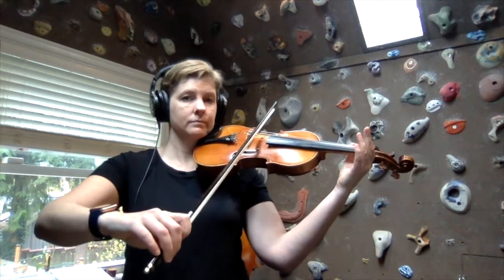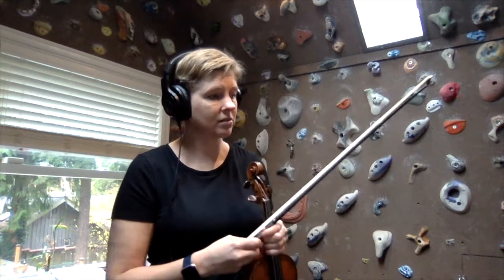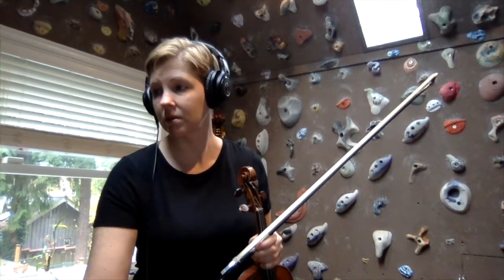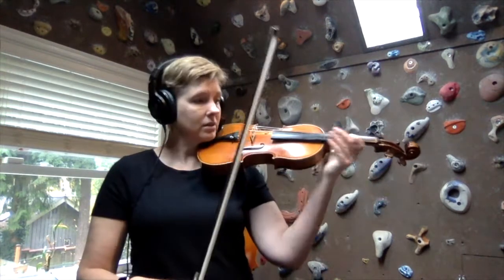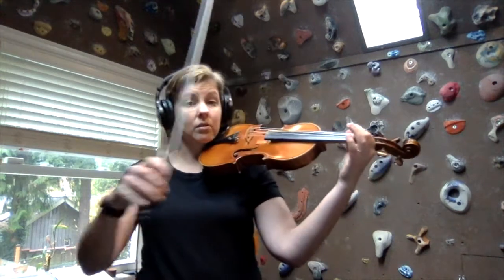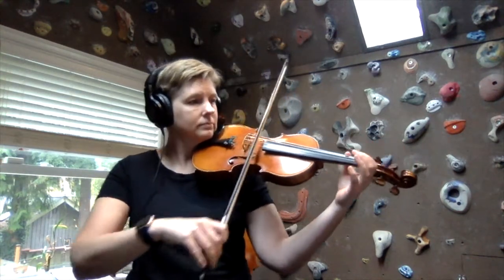Number 117 is called Hooked on 6/8. We're using a hooked bowing, which is extremely common in 6/8. So when you have a quarter note followed by an eighth note, instead of playing them with separate bows, you're going to hook them.